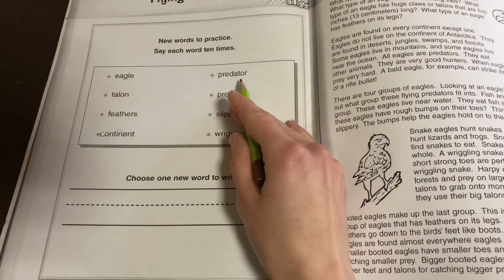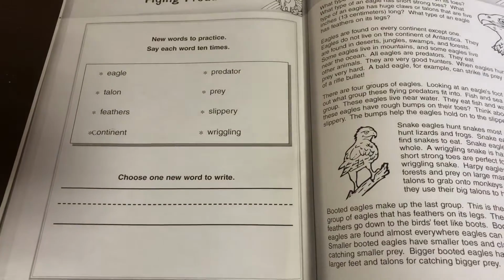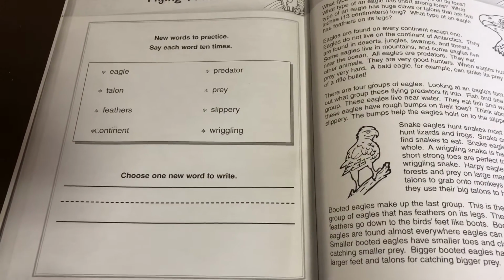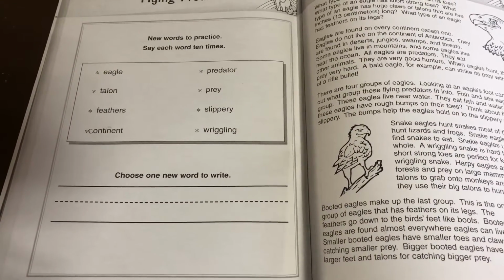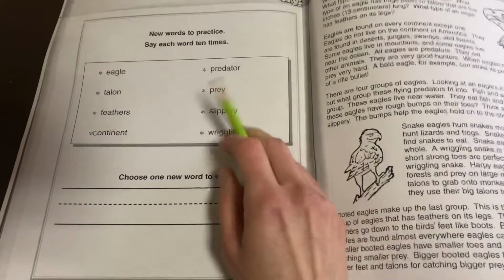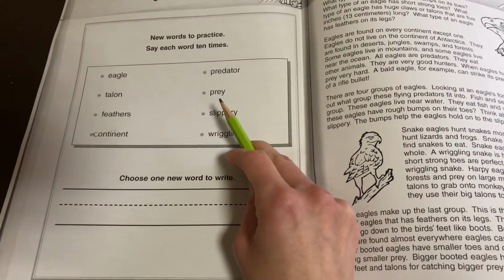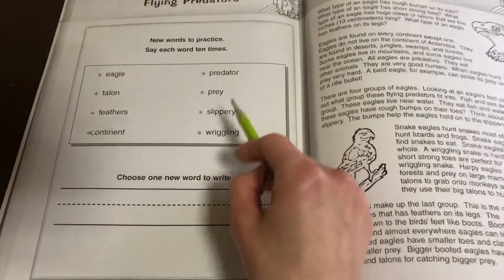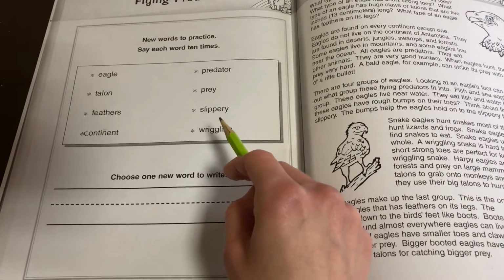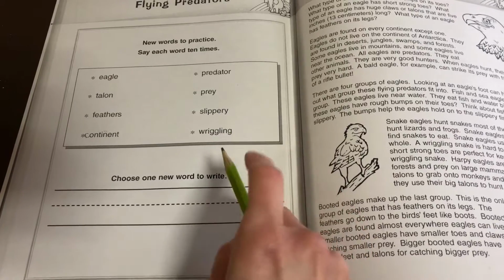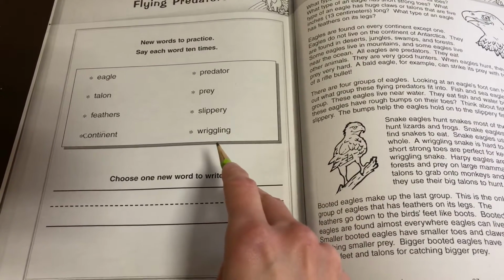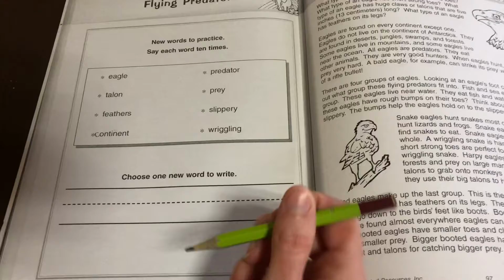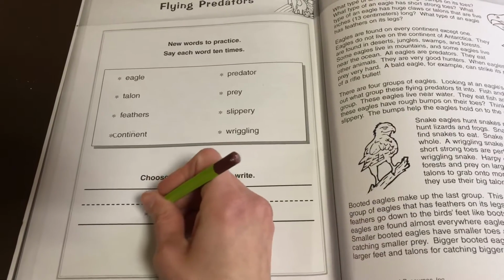Predator. Predators are animals. People are predators as well. Animals that hunt other animals for food. Prey. Prey is the animals that are hunted for food. Slippery. That one should be okay with you guys. Wiggling. All right, so choose one word and write it on the line.